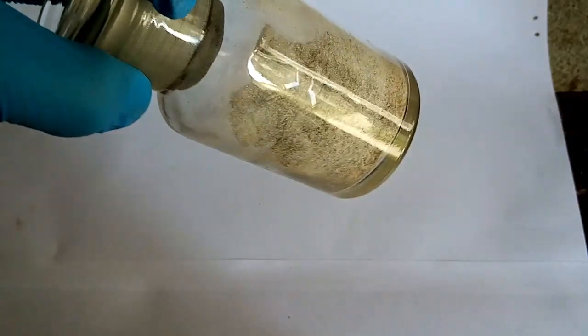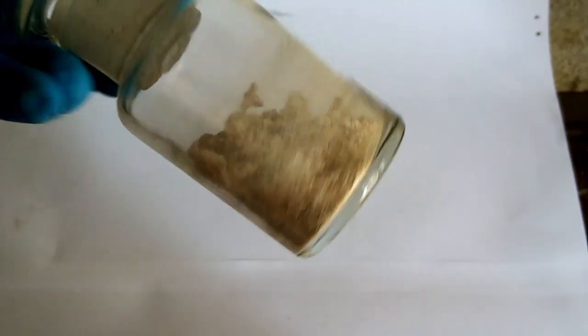After I dried it off, I managed to get around 36 grams of calcium acetate. Store it in a dry place because calcium acetate is hygroscopic.